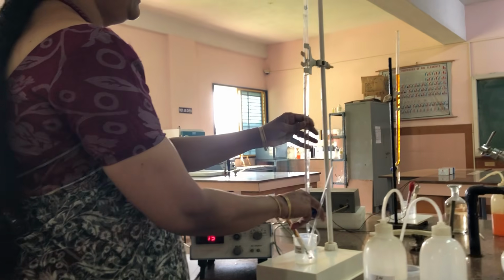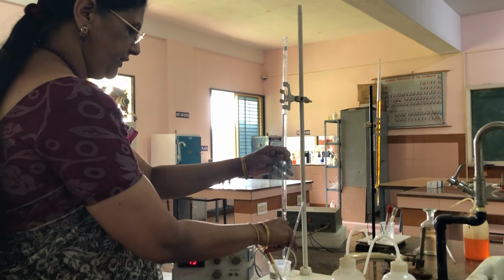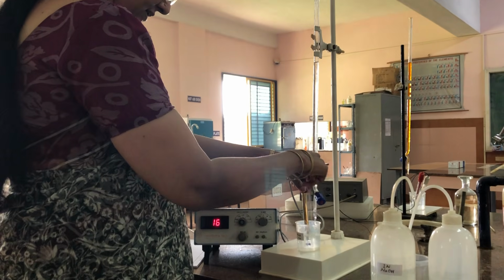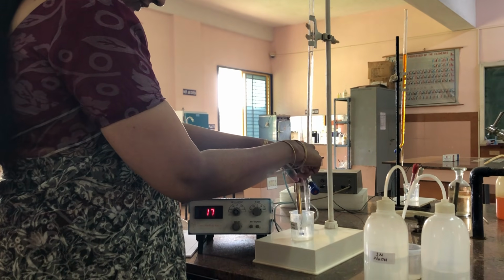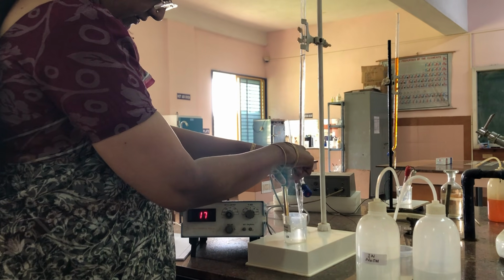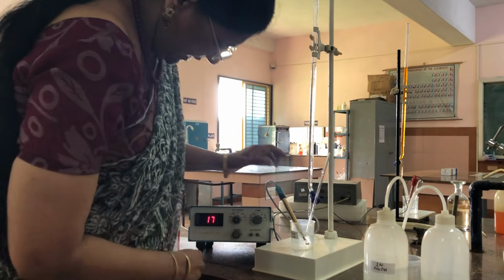Now I am again adding from 8.5 to 9 ml of sodium hydroxide from the burette. Again shaking the solution. Now it is 17.